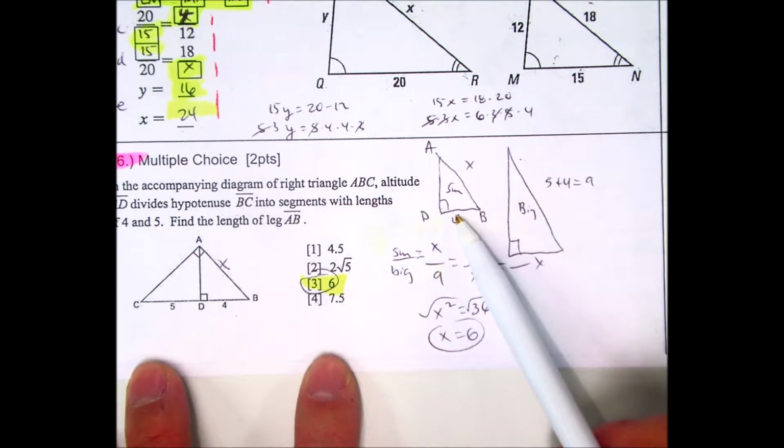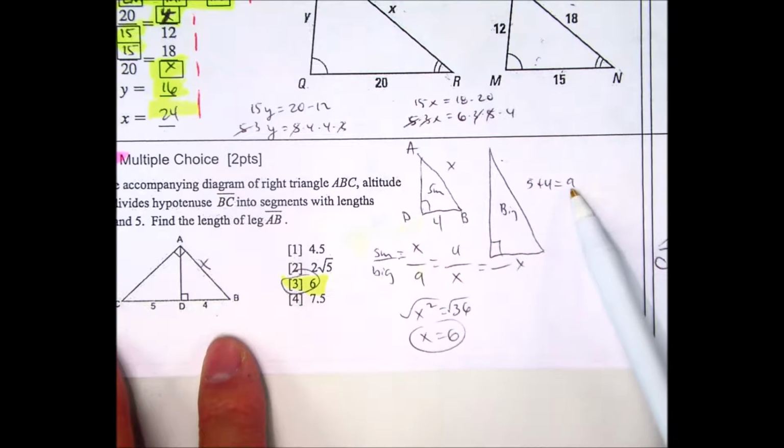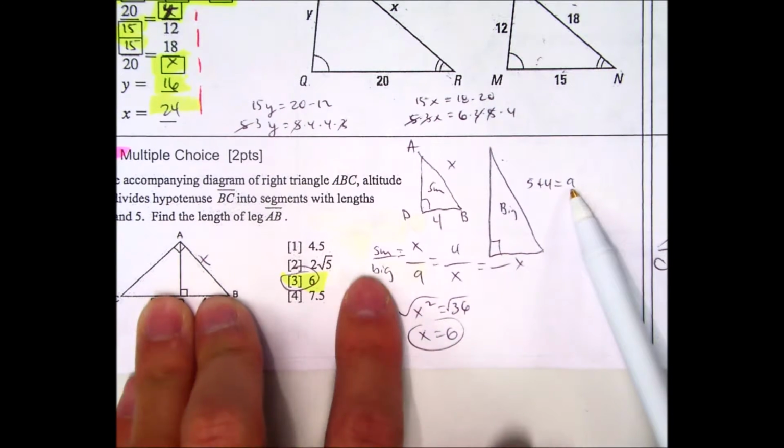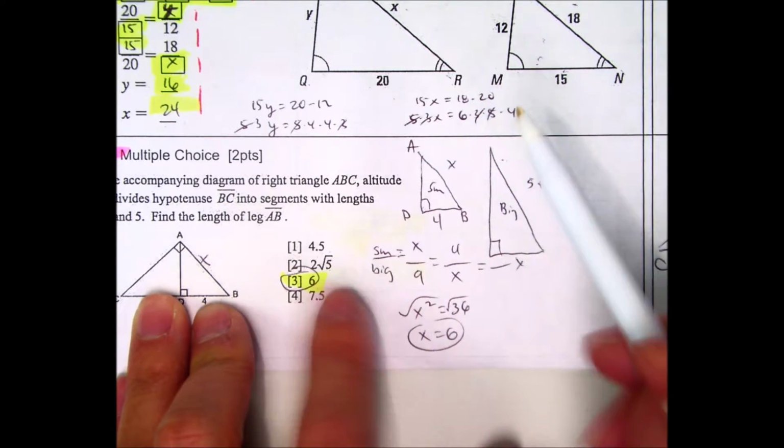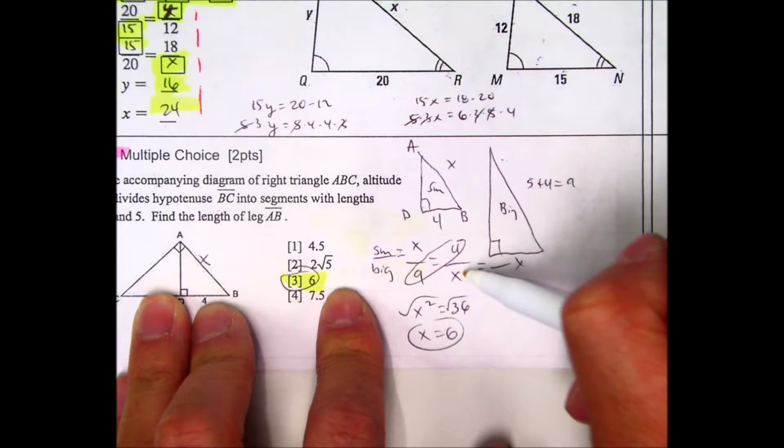If you do the other triangle, I have the biggest triangle possible. I did short leg is X, and then the hypotenuse is 5 plus 4, which is 9. So small over big, that would be X over 9, and then 4 over X. Cross multiply, that's 36 equals X squared. Take the square root, X is equal to 6. That side was worth 16 points.